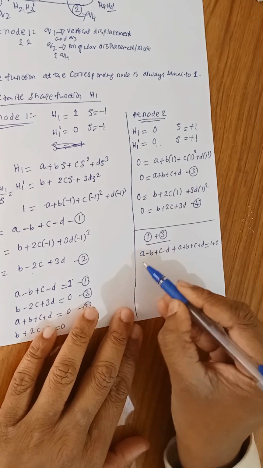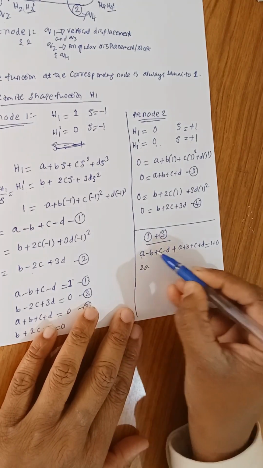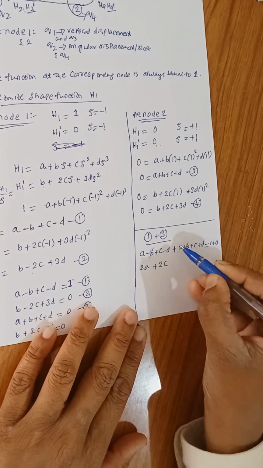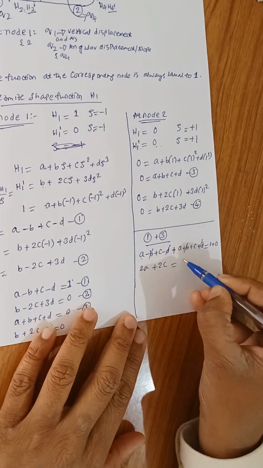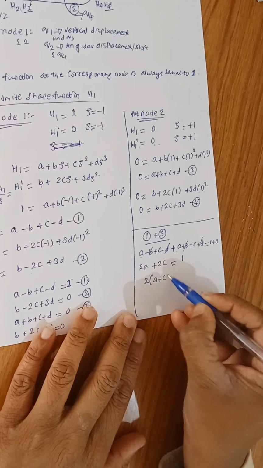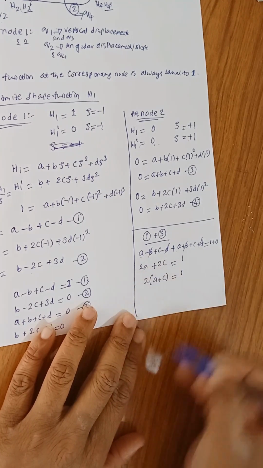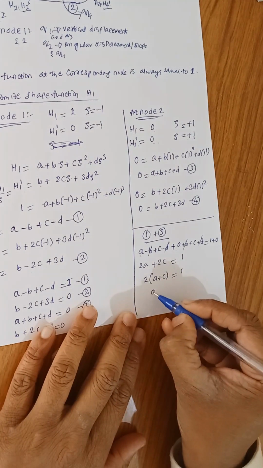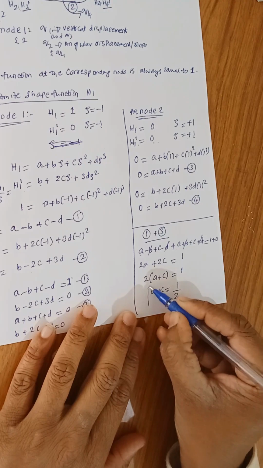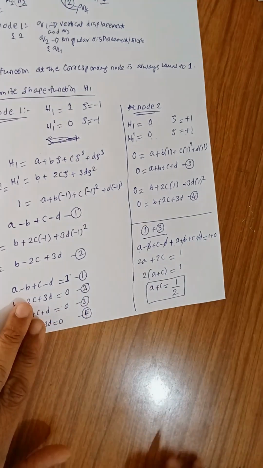Here you can see a plus a will be 2a, and minus b plus b gets cancelled. c plus c will be equal to 2c, and minus d plus d will also get cancelled. That is equal to 1. I'll just take 2 as common, so I get 2 into a plus c equal to 1. Or I can write a plus c equal to half, if the 2 goes to the other side. That's what I've got.